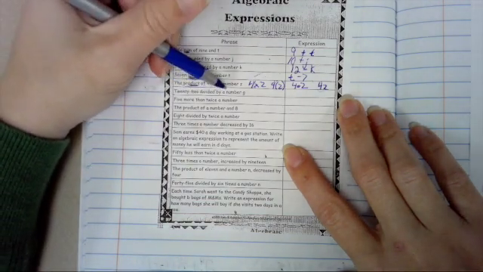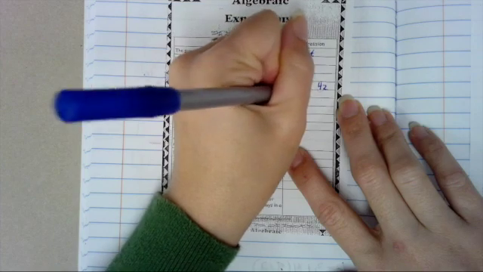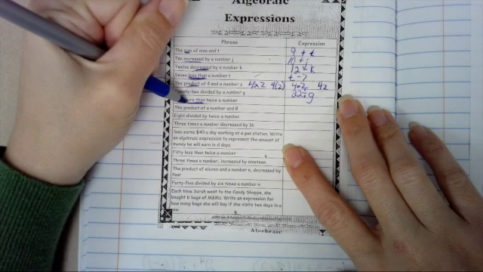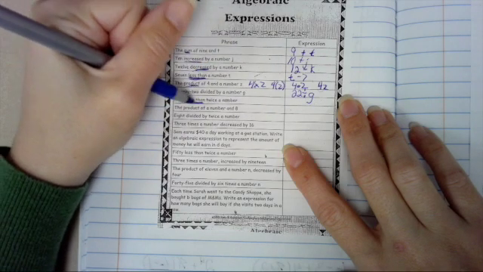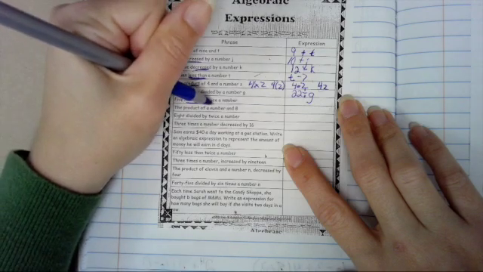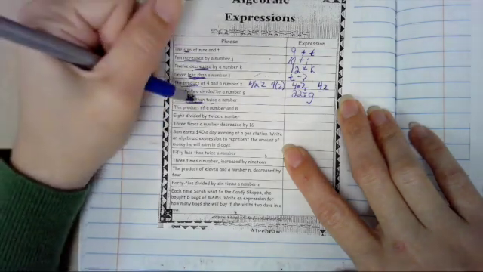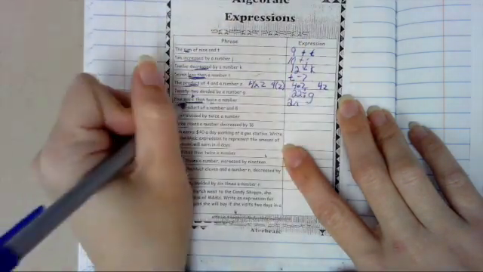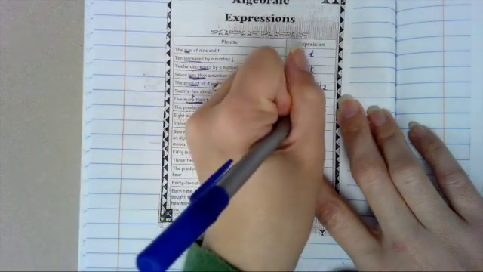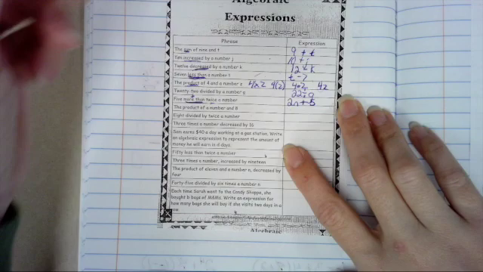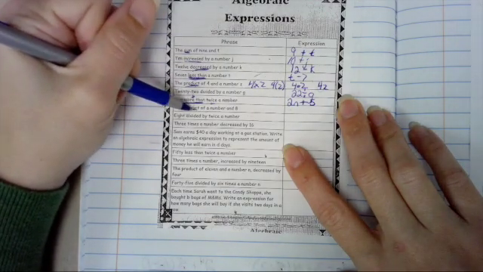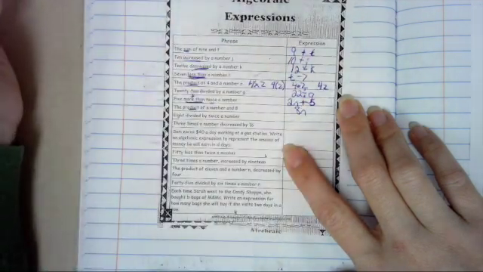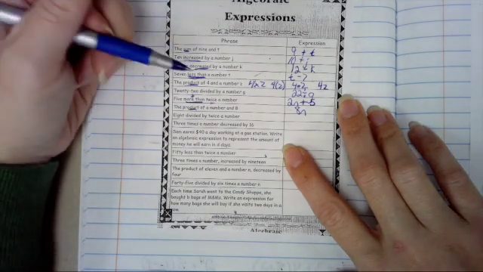22 divided by a number g. 22 divided by g. 5 more than twice a number. So we got more than, which means add. But we also have twice, which means to multiply by 2. So we're going to multiply 2 times a number, and then we're going to do 5 more than that. So plus 5. The product means multiply, of a number and 8, any number. 8 times a number, 8n. You can use any variable you want, I'm just using n.